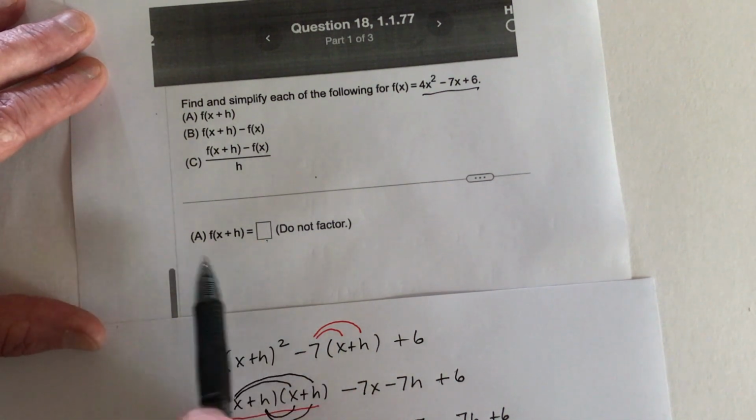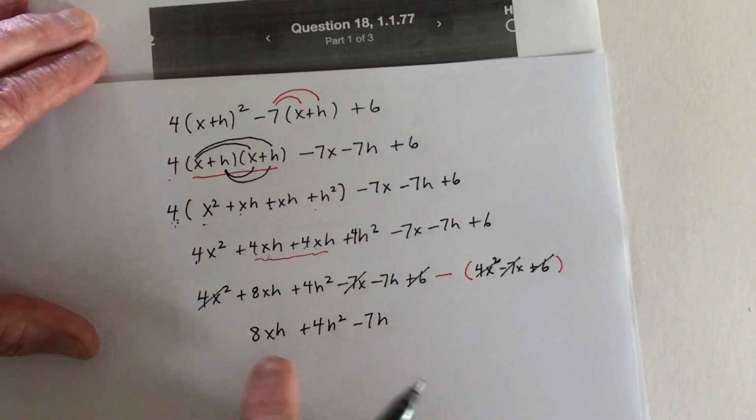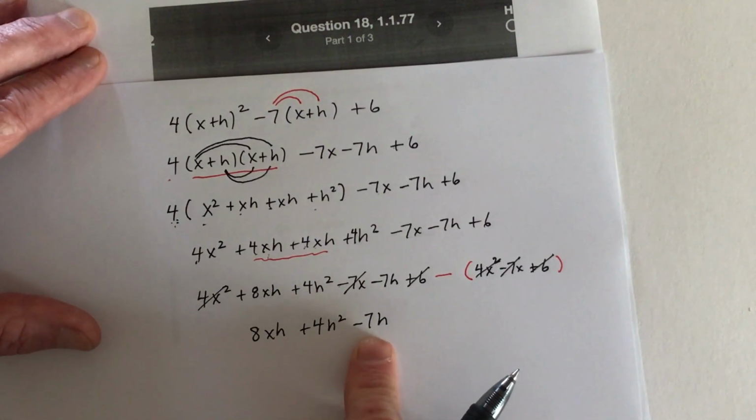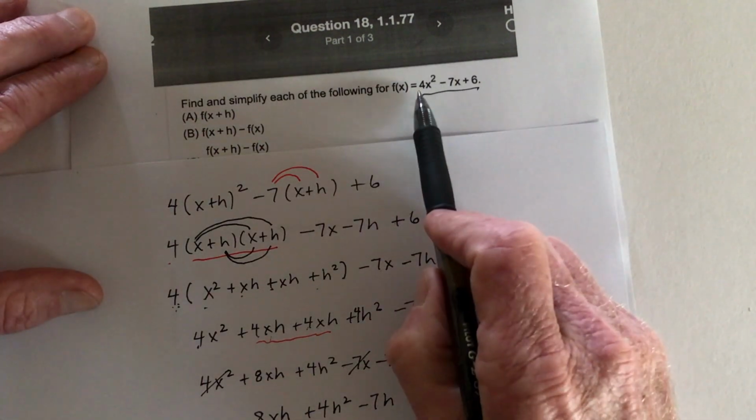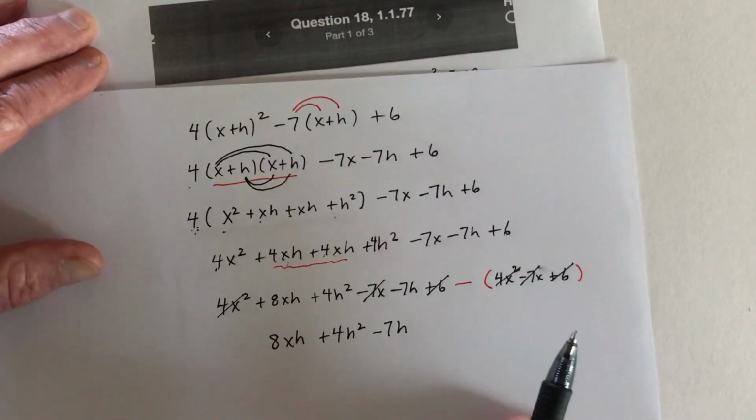So after you answer this, then they'll have a part B and you fill in this answer. Of course, when they give you the problem, they're probably going to change the numbers a little bit, so it's not exactly like this, but it's very similar.